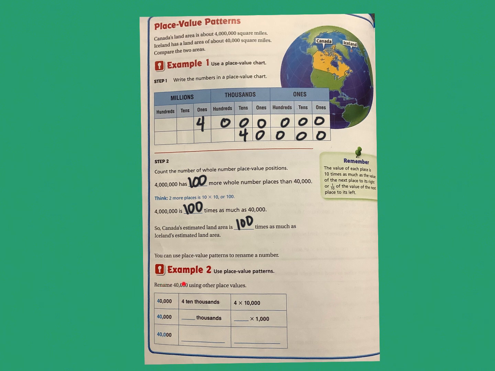So if we wanted to rename 40,000 using other place values, we can say 4 in the 10,000s place. Or maybe we want to say 40, and then have the 1,000 over here, so it's 40 thousands. Or maybe we want to call it 400 hundreds. 400 times 100. That should be 40 there.